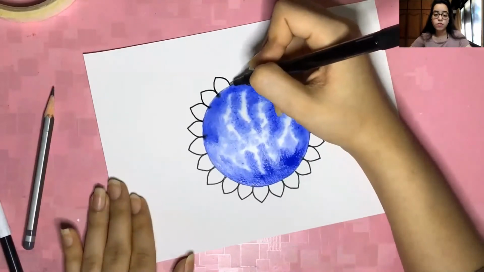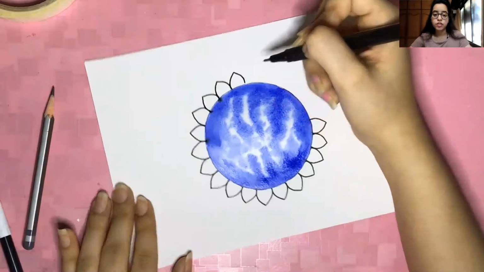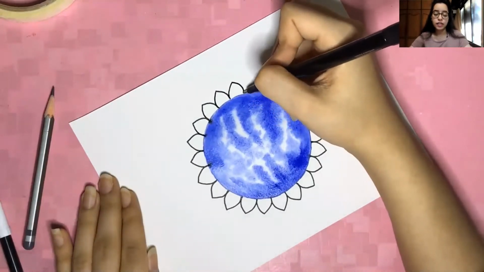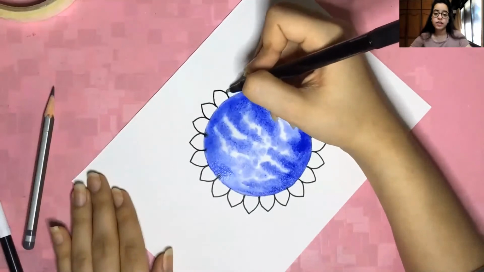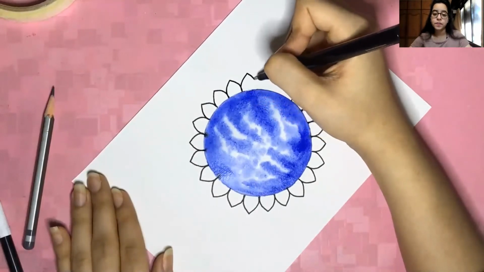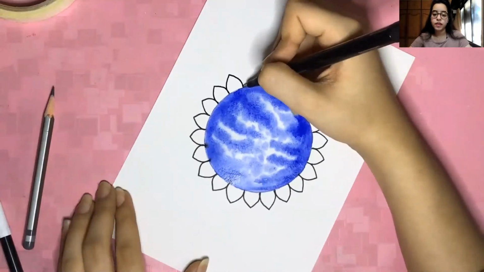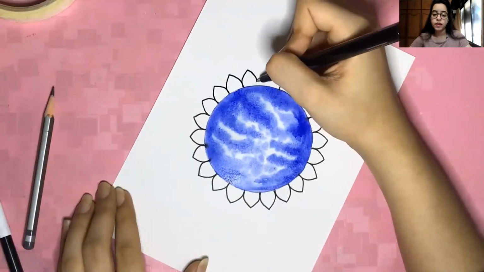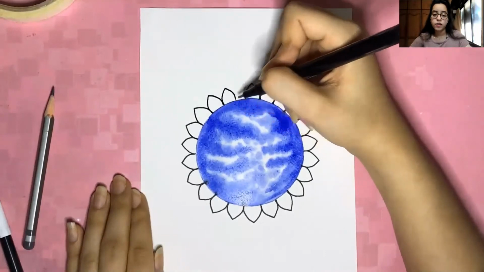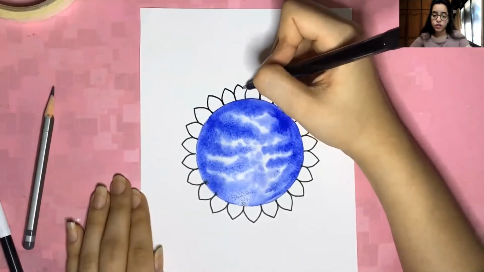I'm almost reaching the point where I started the leaf shape. So just the last one now.